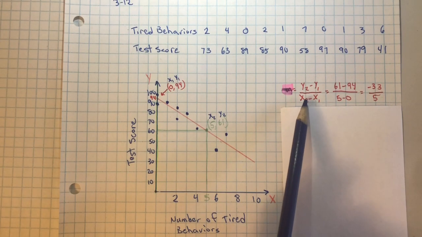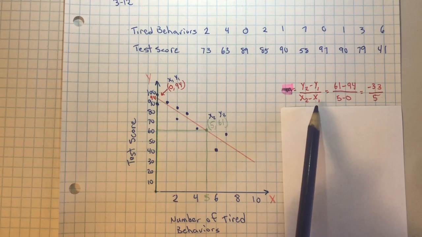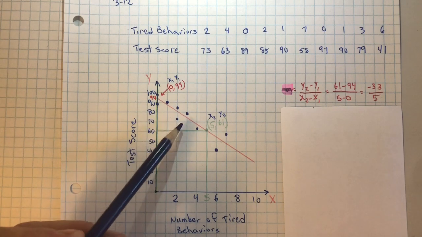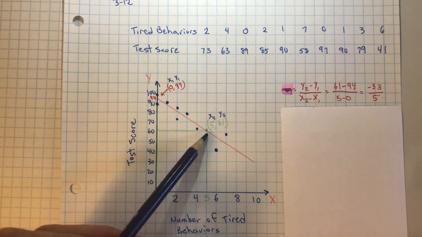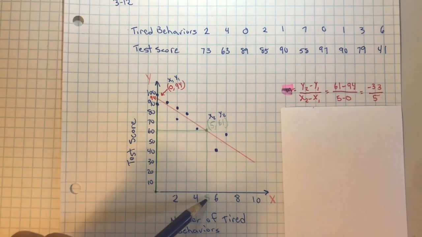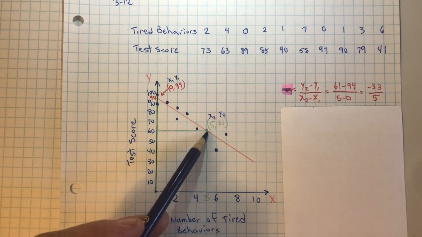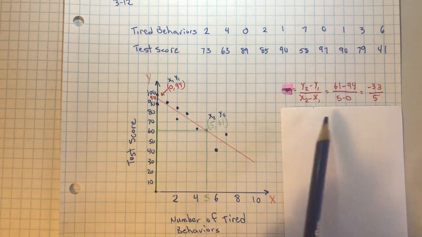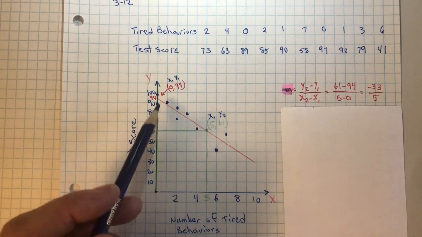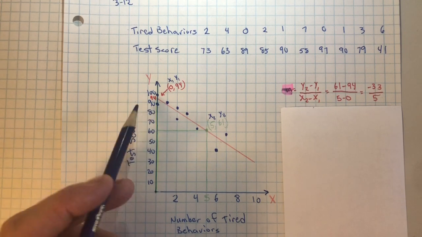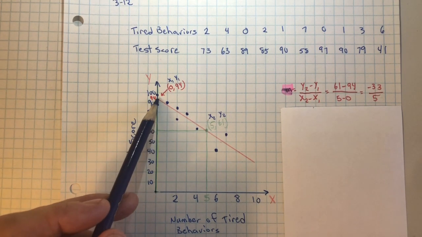And remember, the slope is delta y over delta x, the difference of the y's over the difference of the x's. I chose 2 data points that are approximate data points on the line of best fit. The x value of 5 is approximately the y value 61, so that's one of my data points, 5, 61. The other data point is here on the y-axis. I chose this one because it gives me my y-intercept, my initial value, and I'm saying this is approximately 94.